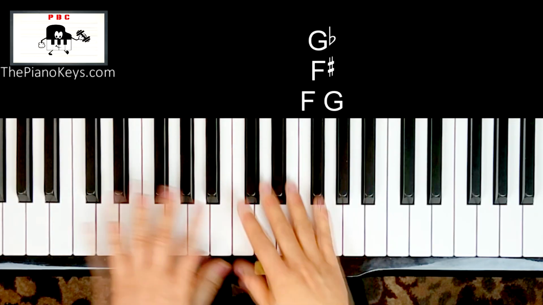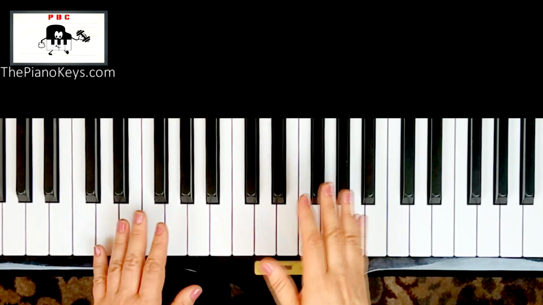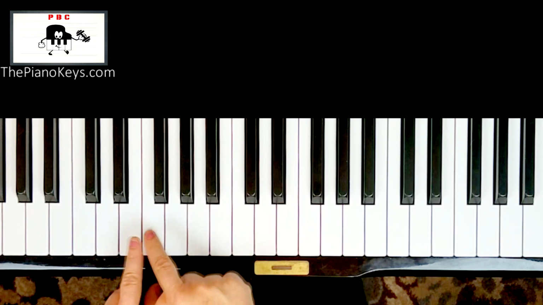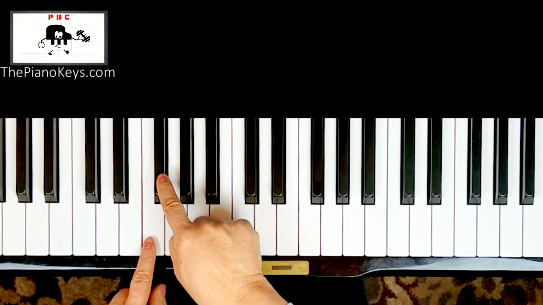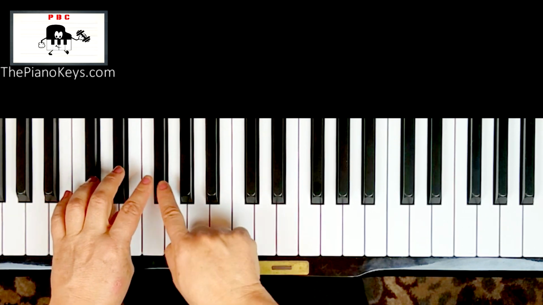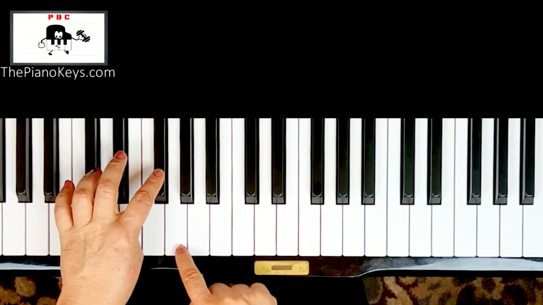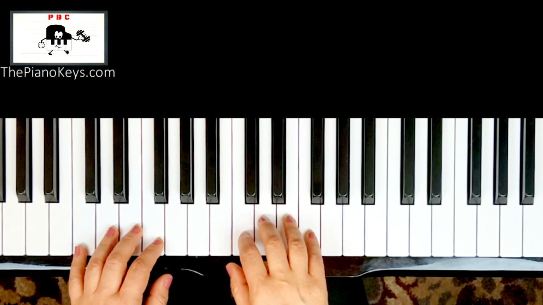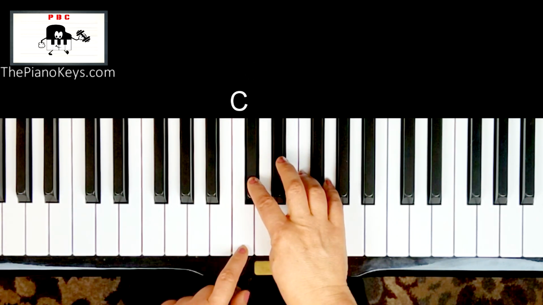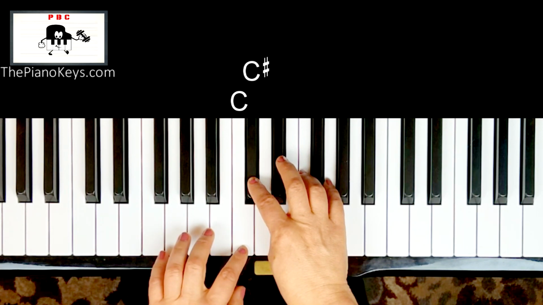So for now, let's just get comfortable naming the black keys. Remember, when you name a black key to the right of a white key, you call it the name of that white key plus a sharp. If you name a black key to the left of a white key, you call it that white key name plus flat. Okay, so here's good old middle C. If I go to the right, that's C sharp.